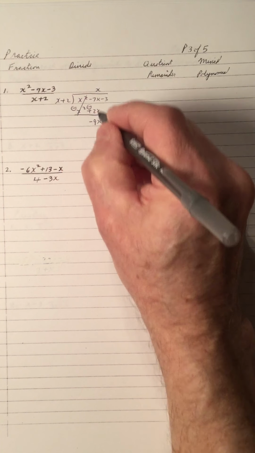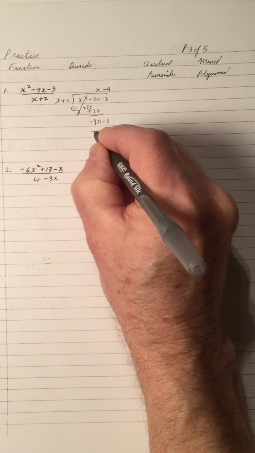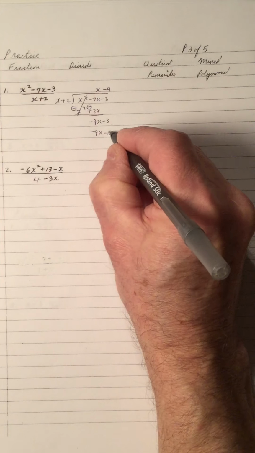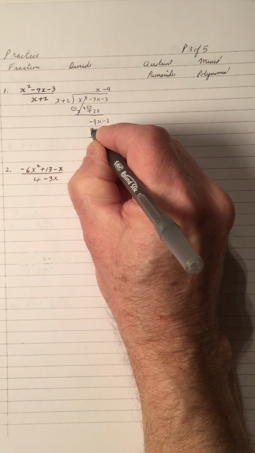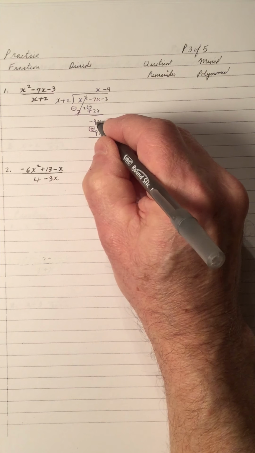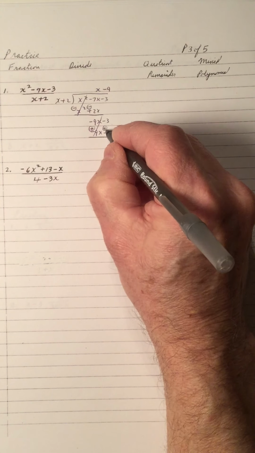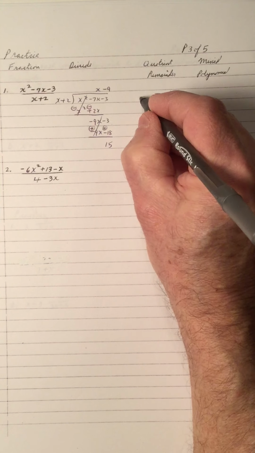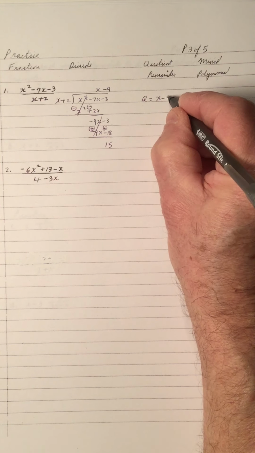And x into negative 9x is negative 9. Multiply negative 9 times x, negative 9x. Negative 9 times 2, negative 18. And the minus becomes a plus because you're adding the opposite. Negative 9x plus 9x is 0. Negative 3 plus 18 is 15. And your quotient is x minus 9.